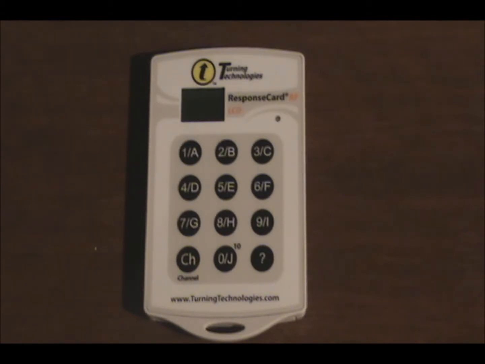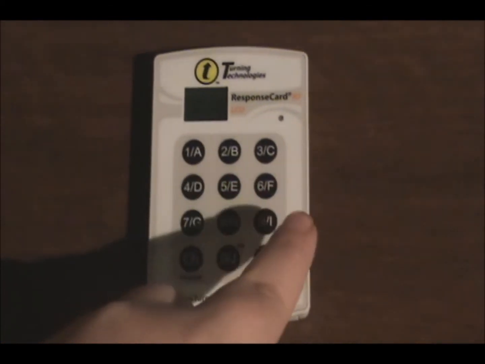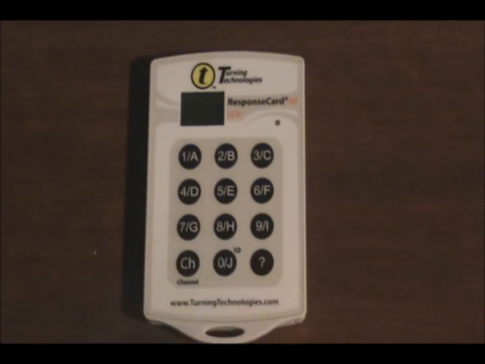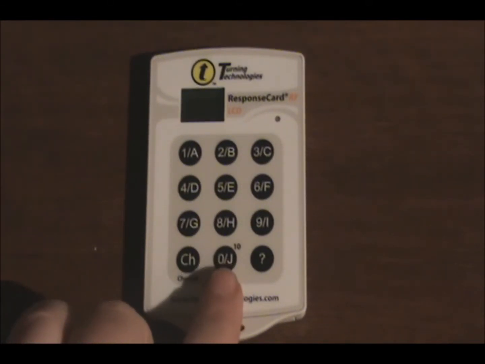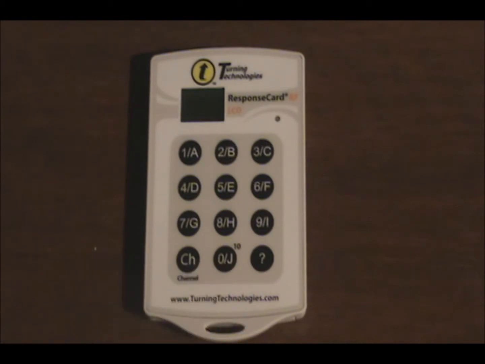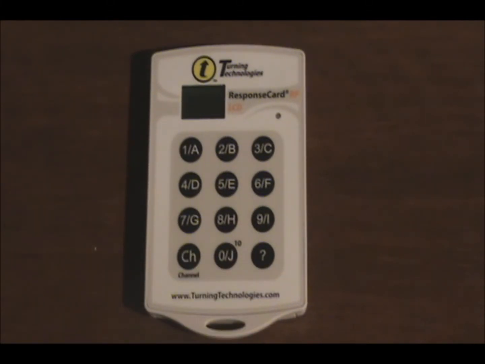On the clicker, you will notice circular buttons numbered 1 through 9. Each of these buttons also corresponds with a letter from the alphabet. At the bottom of the clicker, you also notice a 0 or 10 button that corresponds with another letter of the alphabet. The channel button and question mark button are not buttons typically used by the students during a presentation. They are needed only to complete some more advanced programming of the clickers, which we will not discuss today.